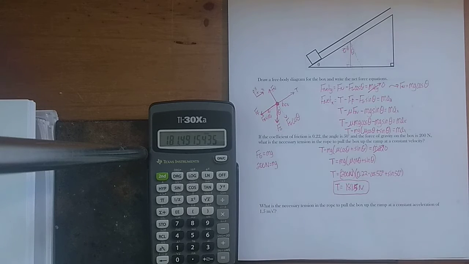Let's talk about why that is useful. Why do we use ramps in the first place? We use ramps to reduce the amount of force required to get something from a low point up to a high point. Okay, ramps reduce the amount of force required. Humans are not good at exerting very big forces. We can exert smaller forces for a long period of time. That's what we're built for.